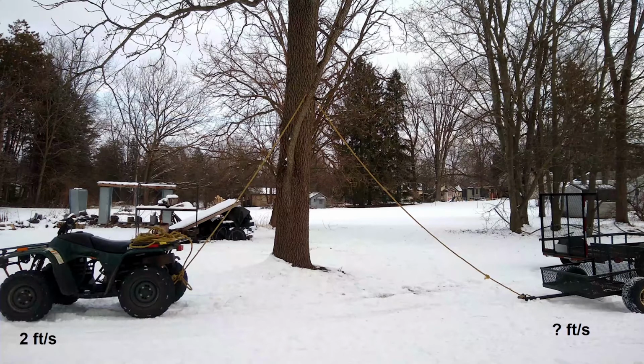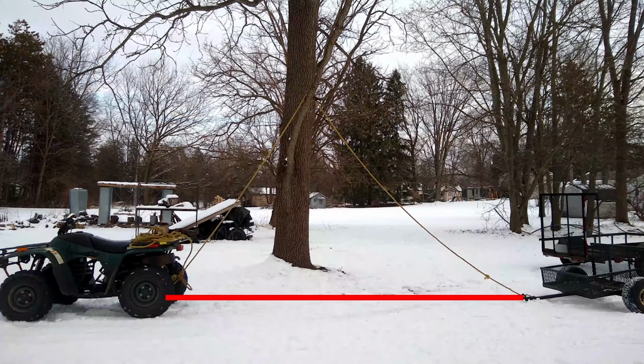So for this, we need to consider what is changing in the problem. The first thing that's changing is the distance between the ATV and the trailer. The second thing that is changing is the length of the rope as it gets pulled over the branch. And to counter that is the change of the rope that is lost as it gets pulled over the branch.